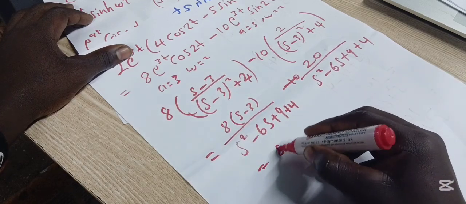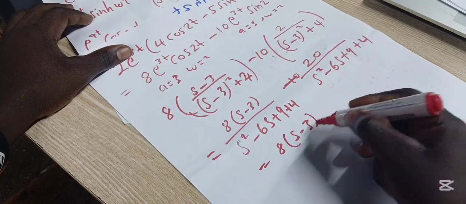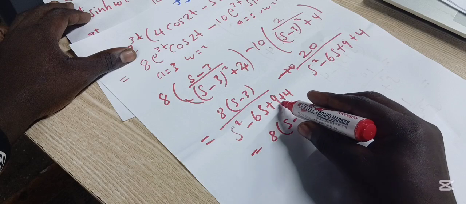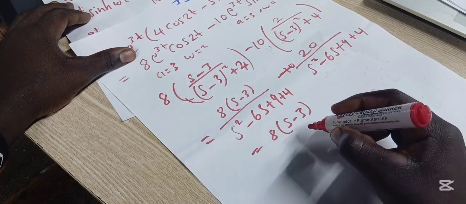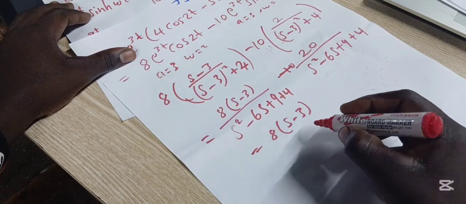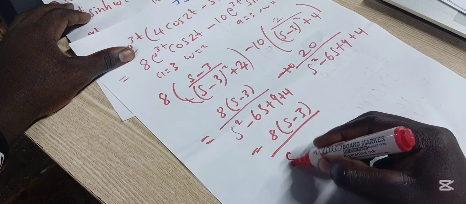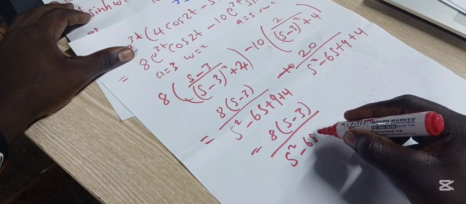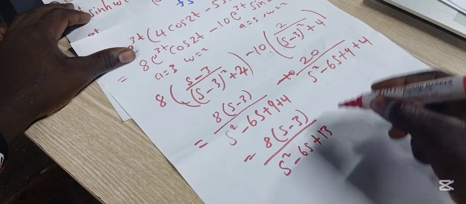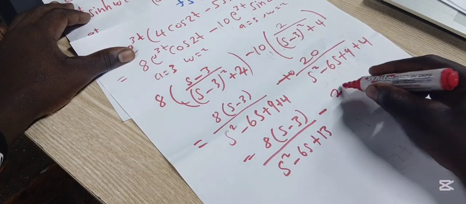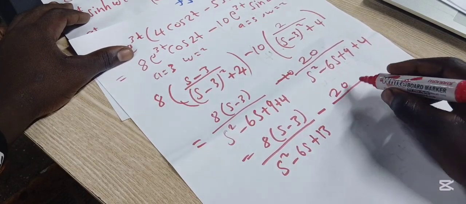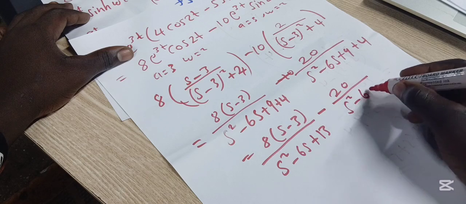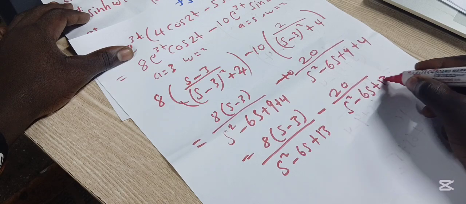So we are going to get 8 into bracket s minus 3 over s squared minus 6s plus 13, since 9 plus 4 gives us 13, minus 20 over s squared minus 6s plus 13.